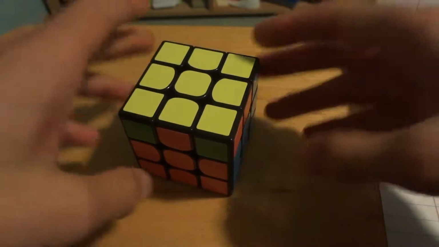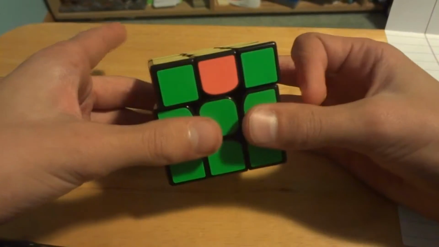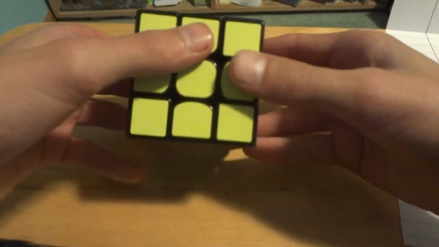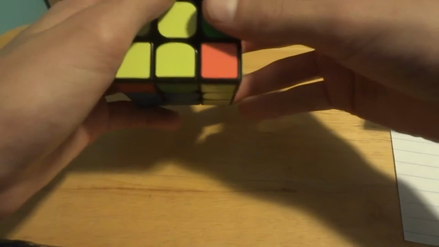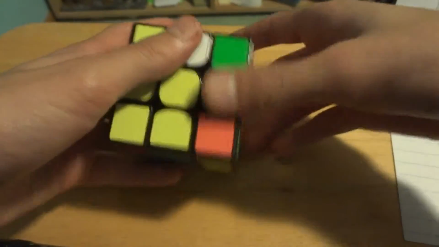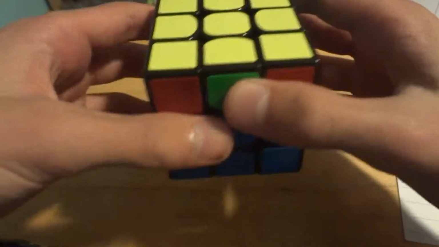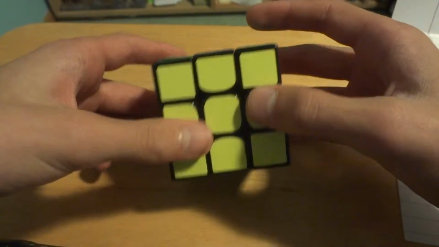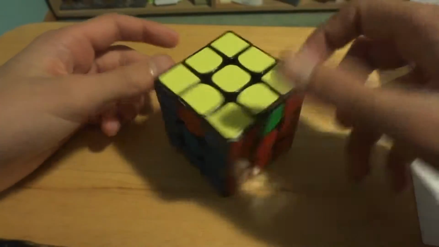So then we need to find where these two corners go. They go to the green side, which is here, so you can just spin the top and put those into place. Then we need to switch these two corners, so we do the same algorithm: R prime, F, R prime, B, B, R, F prime, R prime, B, B, R, R, U prime. And that gets all of our corners done. And now we move on to the edges.